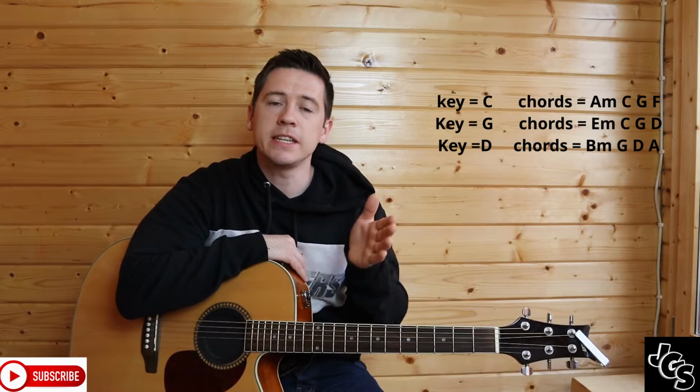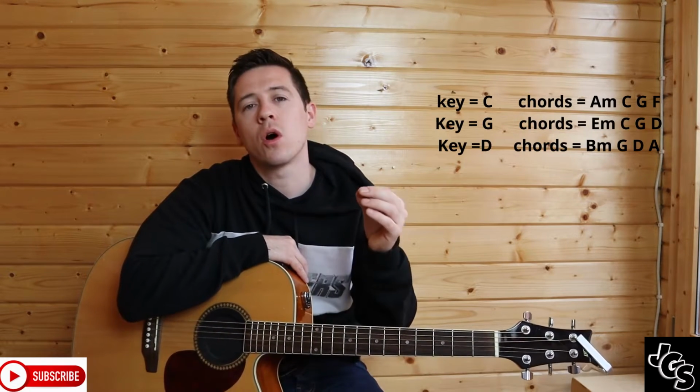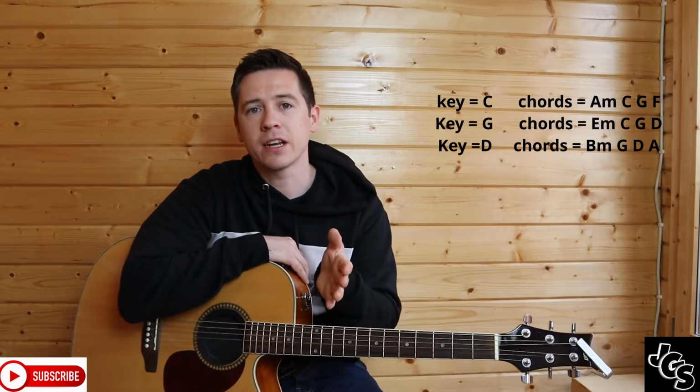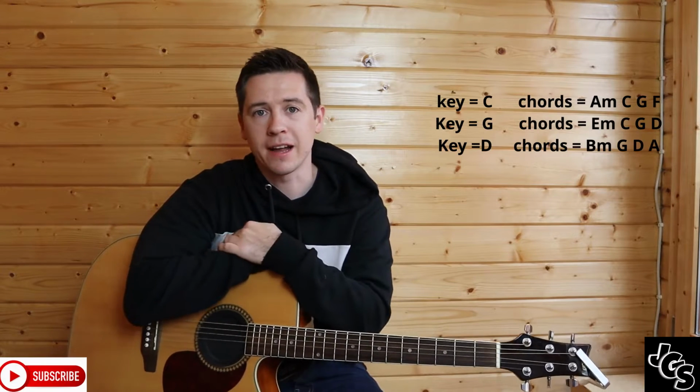So, let's cover some of the chords that you see in those first 3 keys. So I'm only covering C, G and D. In the key of C, your chords are A minor, F, C and G. In the key of G, your chords are G, D, E minor, C. And in the key of D, your chords are D, A, B minor and G. So they are the main keys we're going to be working with today.